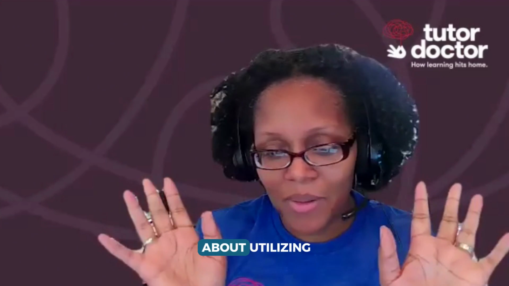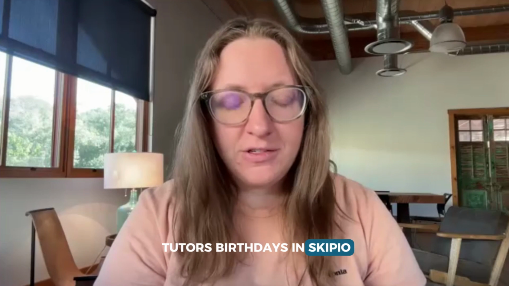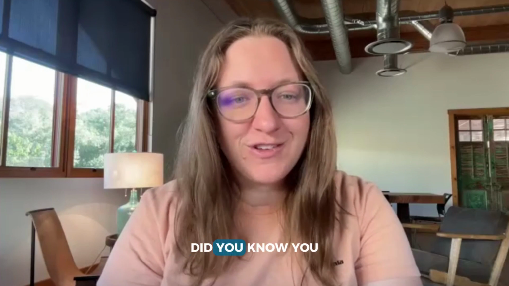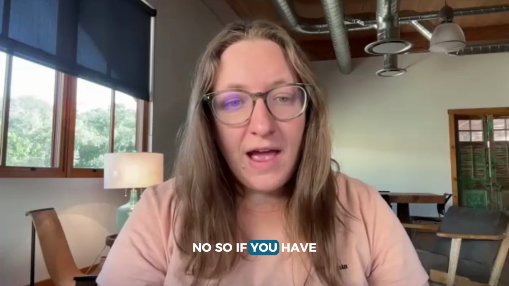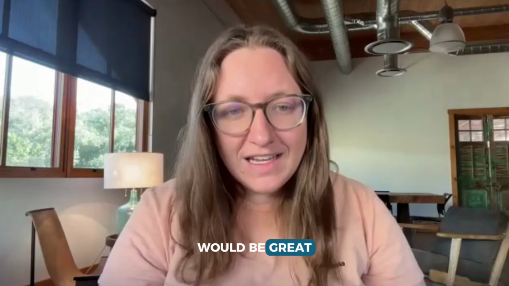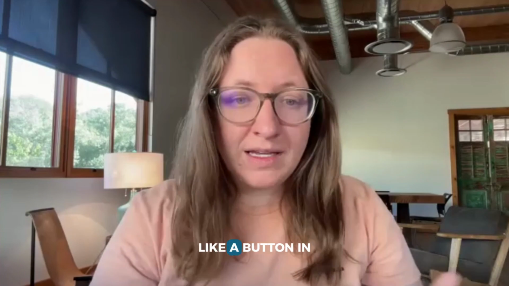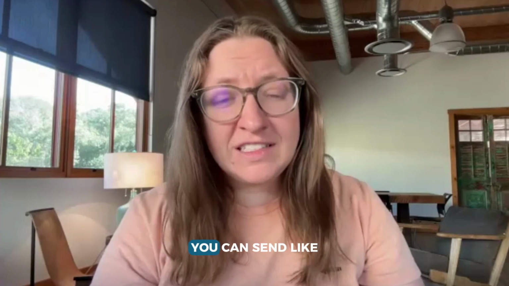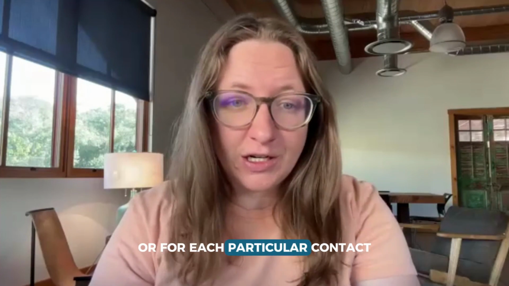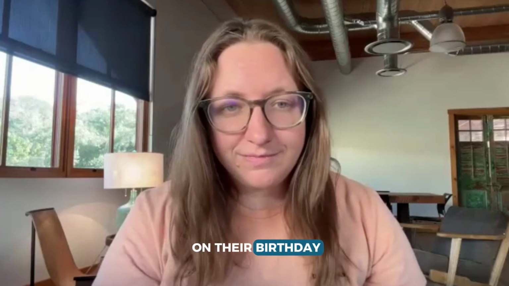Yeah. So have you, do you have your tutors' birthdays in Skipio to send the automated birthday texts? Did you know you could do that? No. So if you have your tutors or really anyone's birthdays in their contact profile in Skipio, there's a button in the settings where you can say send. You can send a default birthday text to everyone that's kind of a generic one, or for each particular contact, you could write them a personalized birthday text that would always send on their birthday.